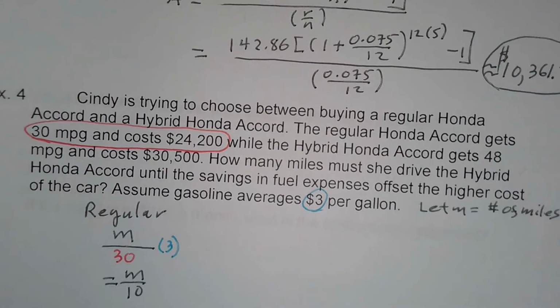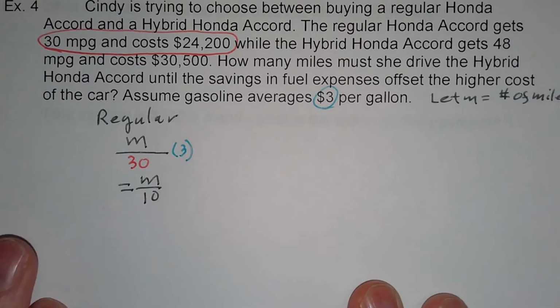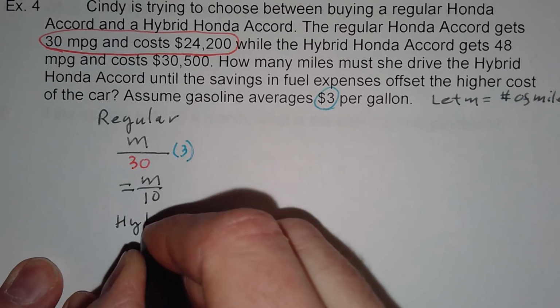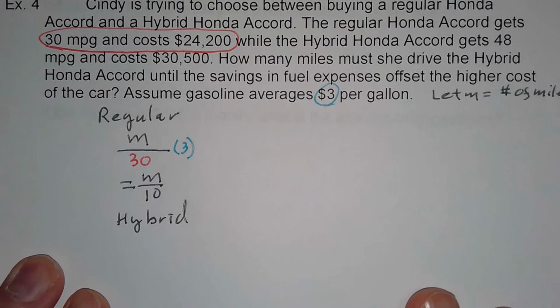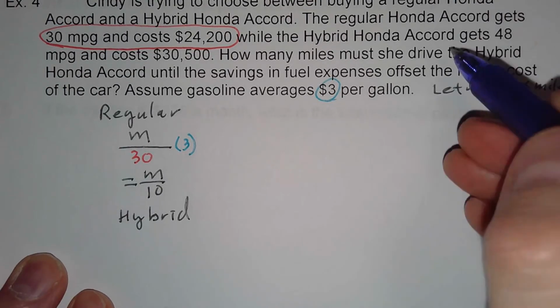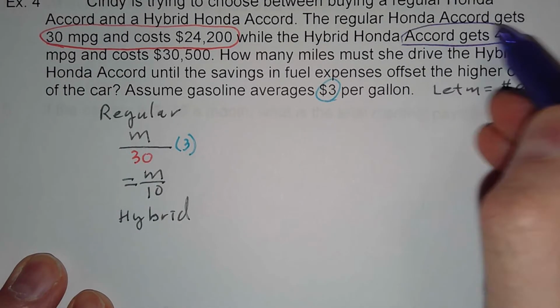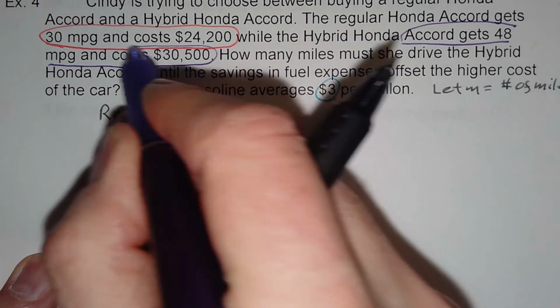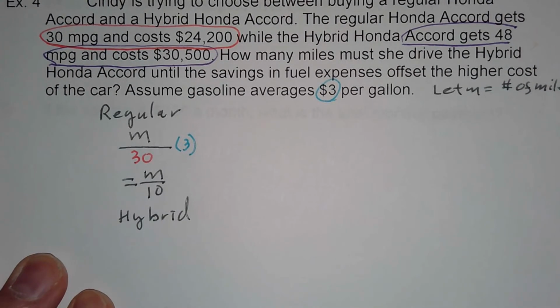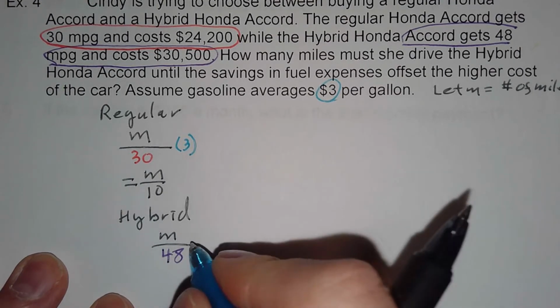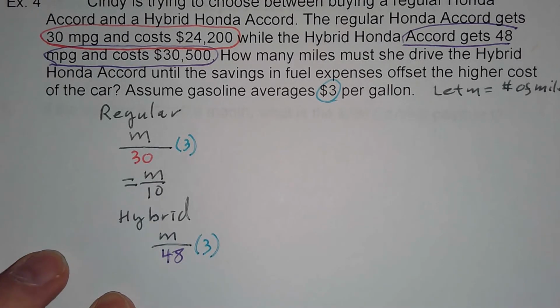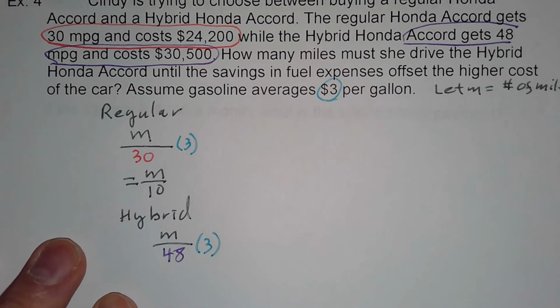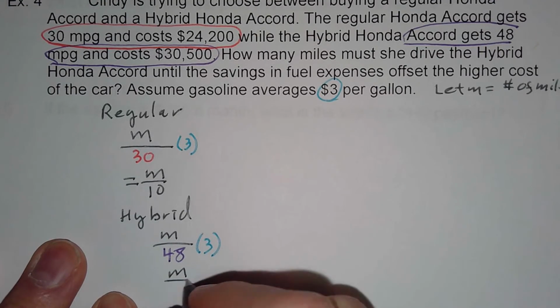So let's next do the hybrid car. So we look at the hybrid cost. It gets 48 miles a gallon. So again, I'm going to use the same M here, but now I'm going to divide it by 48 times 3. And again, you can do that on your calculator. 3 goes into 48 16 times, so that'd be M over 16.